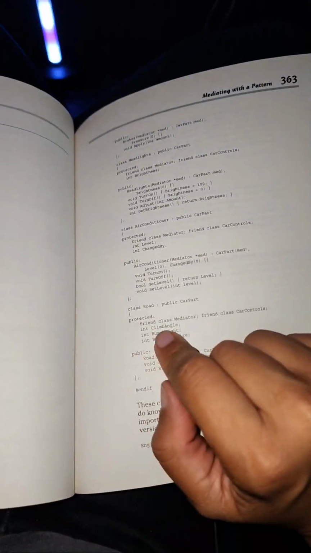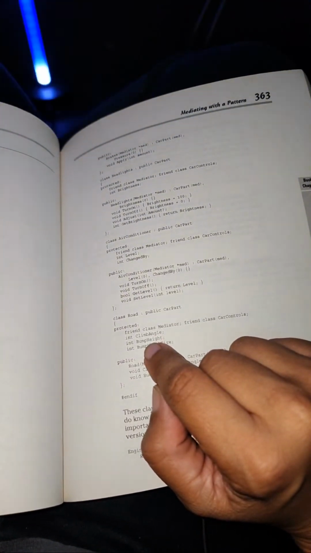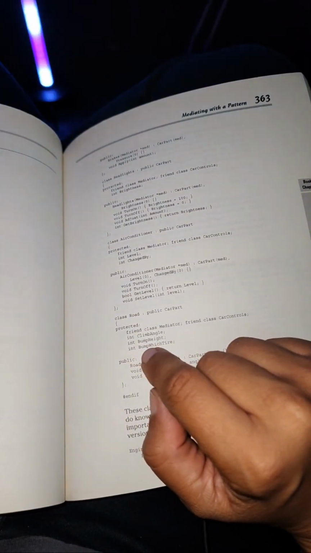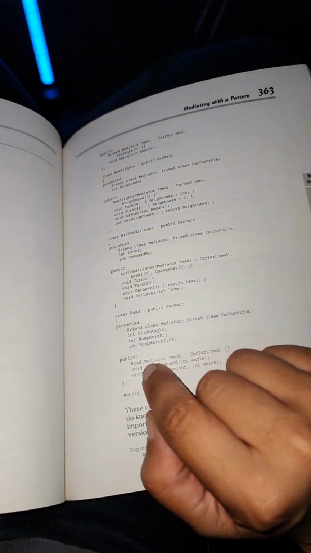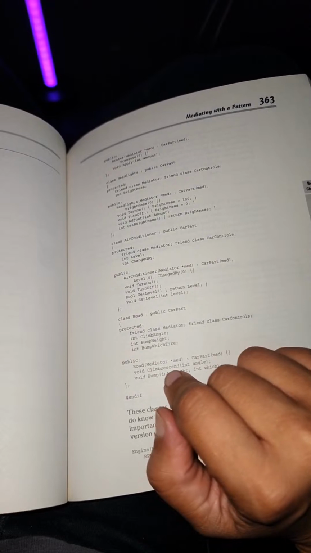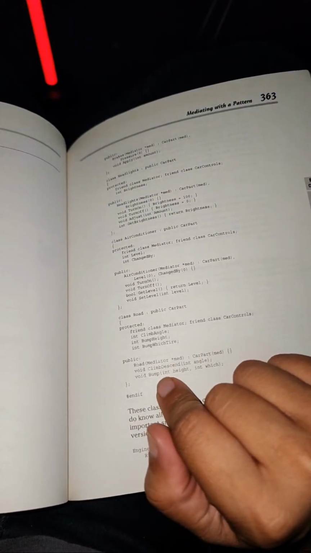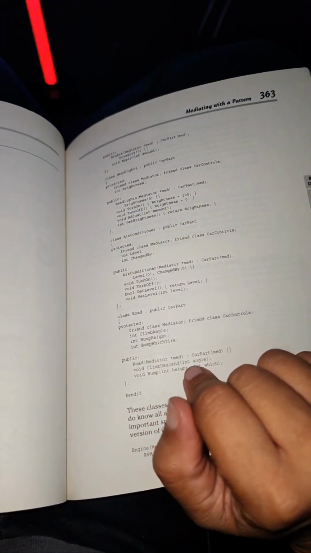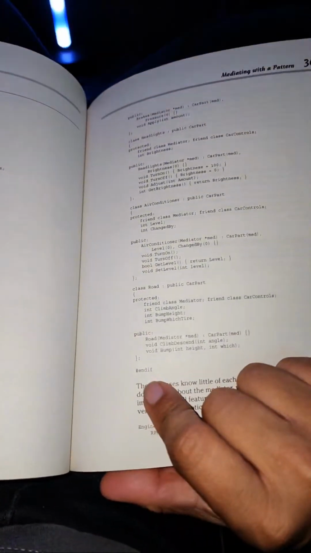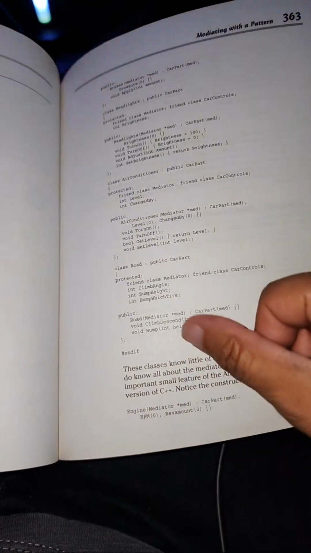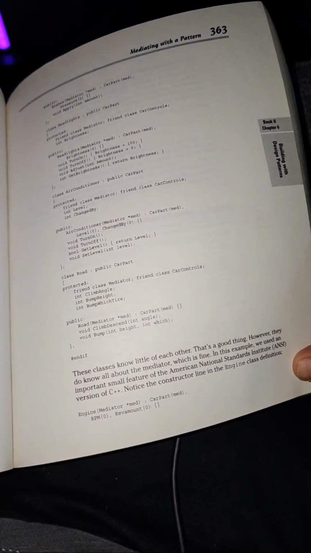Class Road: public CarPart. Public: friend class Mediator, friend class CarControls. Int climb angle, int bump height, int bump which tire. Public: Road(Mediator* med, CarPart* med). Void climb descend int angle, void bump int height, int which tire. Okay, these classes know little of each other. That's a good thing. However, they do know all about the mediator, which is fine.